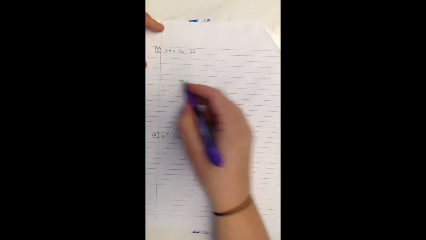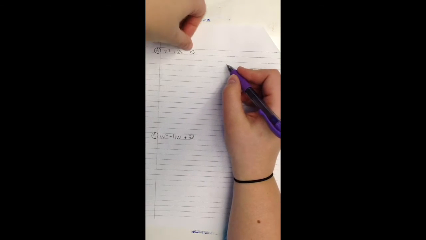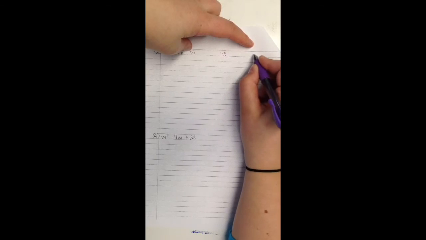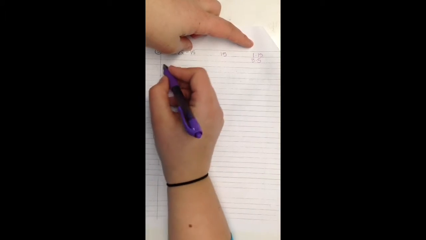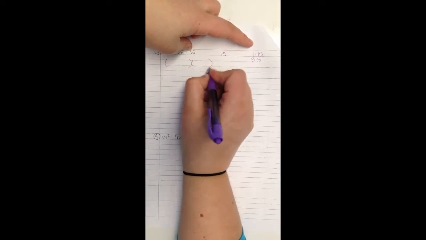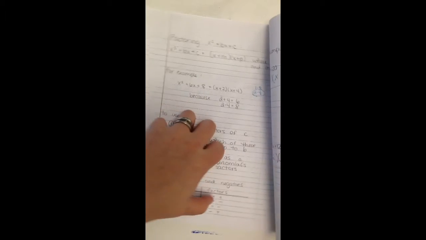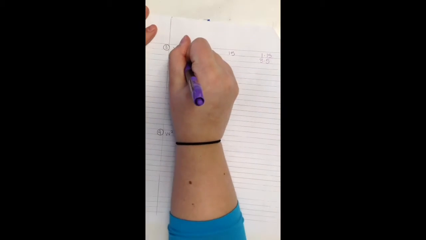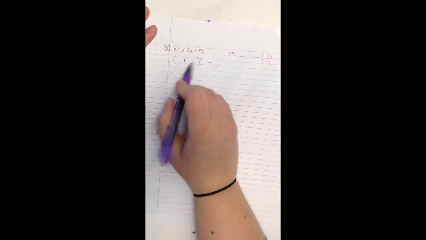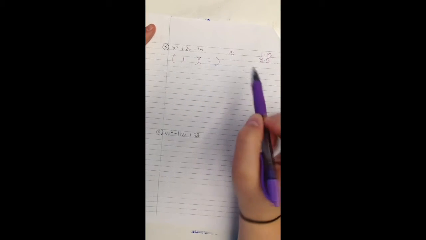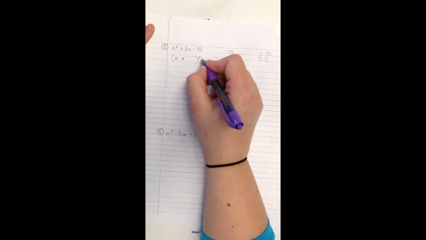So I have x squared plus 2x minus 15. The factors of 15 are 1 and 15 and 3 and 5. So I'm going to have a binomial, and it's a plus minus. So when I look at my chart, a plus minus gives me a plus minus. Now this is where the signs are different and the order will matter. The x's still come first.